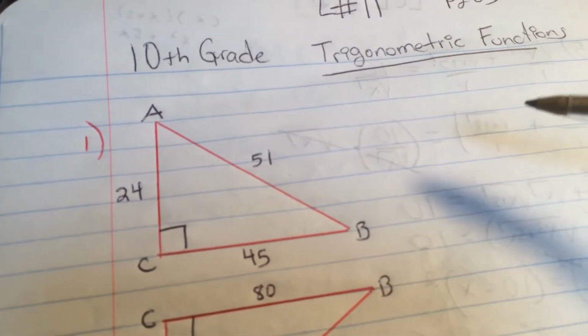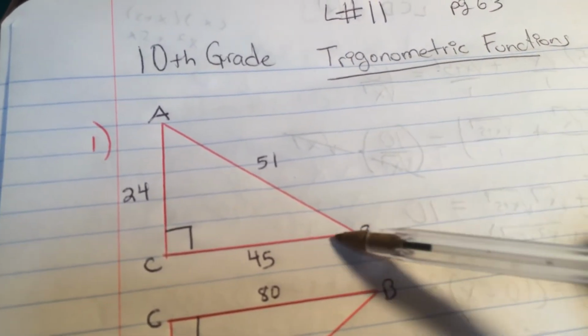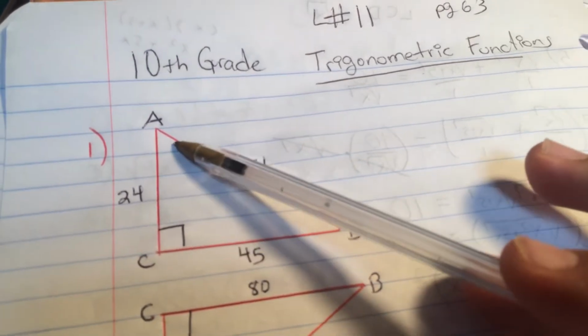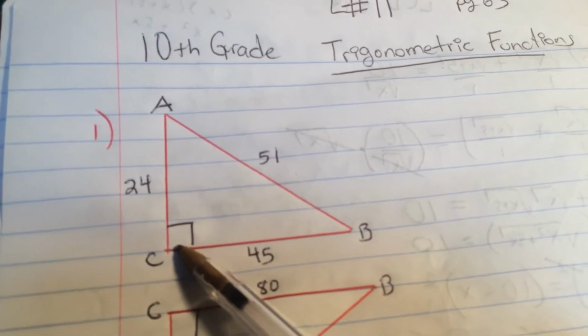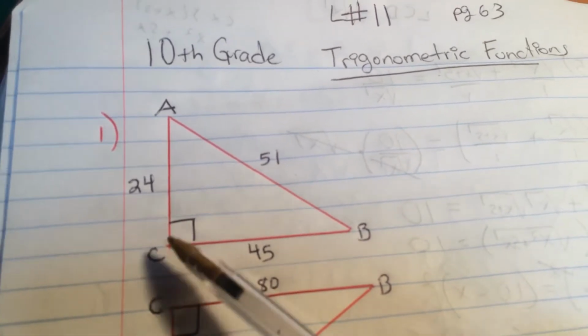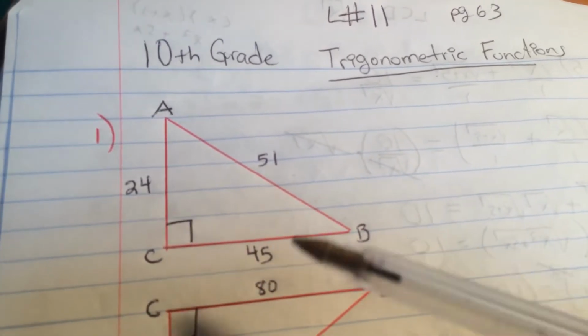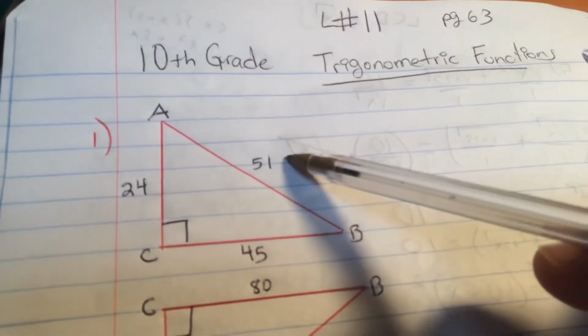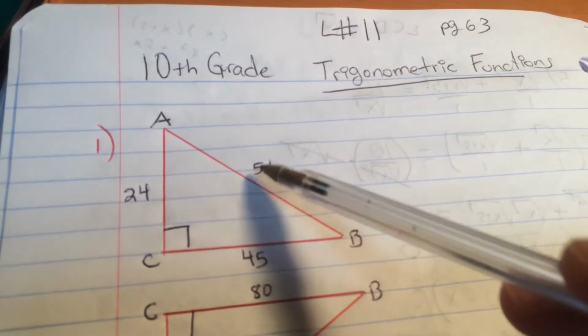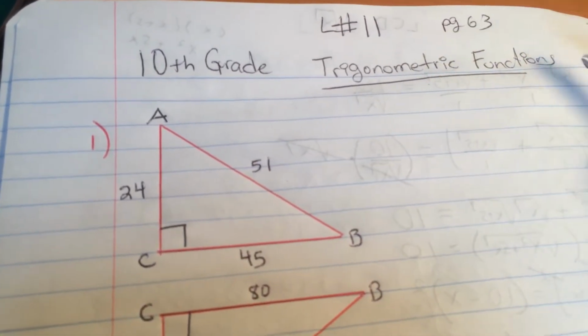What we're going to do is find the measurements of the angles of the triangle. We already have one angle, angle C, which is 90 degrees, but we need to find the other two, and we're going to use them with the sides of the triangle.